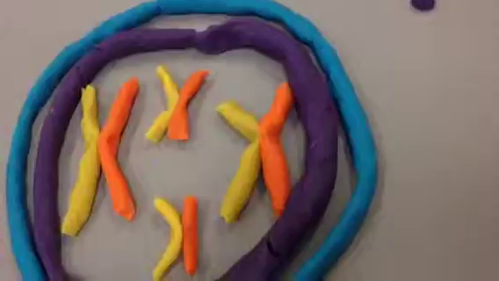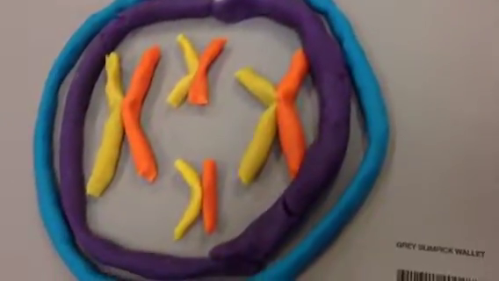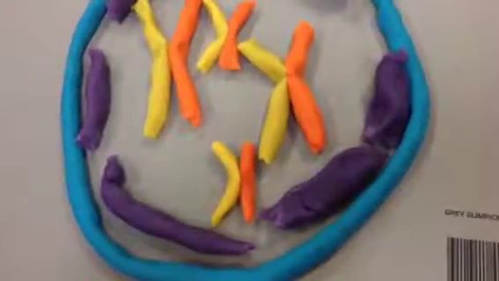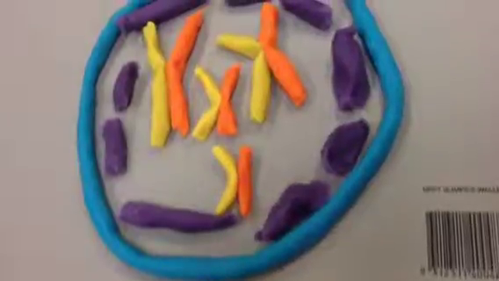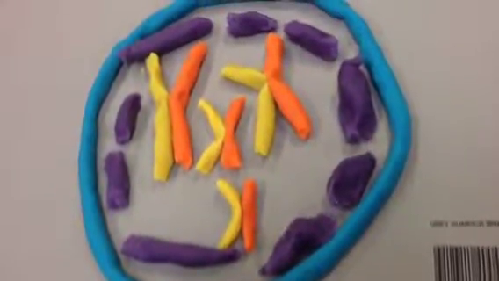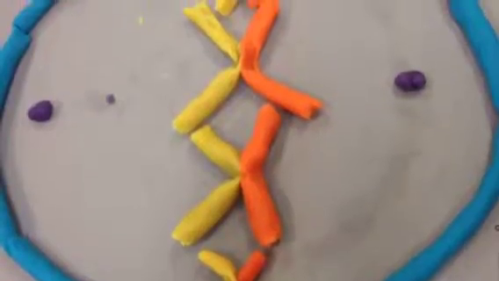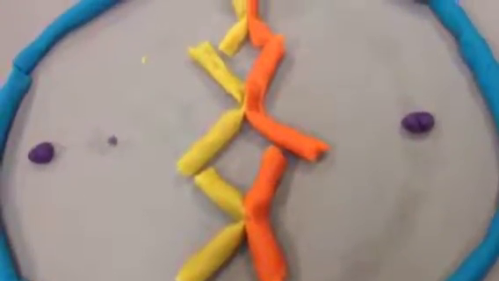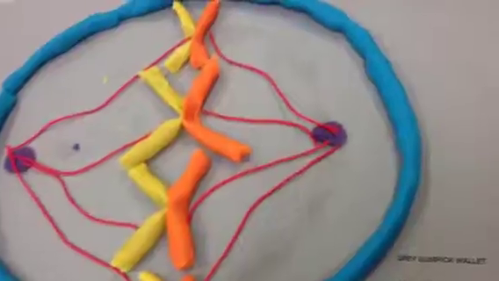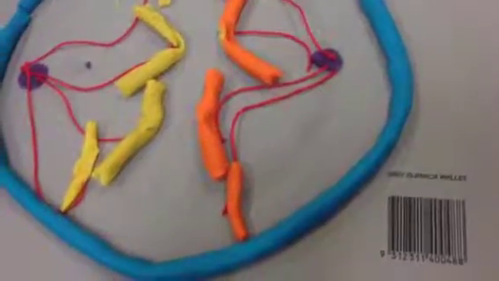The second stage is prophase. In this stage, the DNA coils up and becomes visible, while the nucleus begins to break down. The third stage is metaphase. In this stage, the chromosomes line up along the equator of the cell, while the centrioles have moved to the poles of the cell. The centrioles release spindle fibers that attach to the centromeres of the chromosomes.